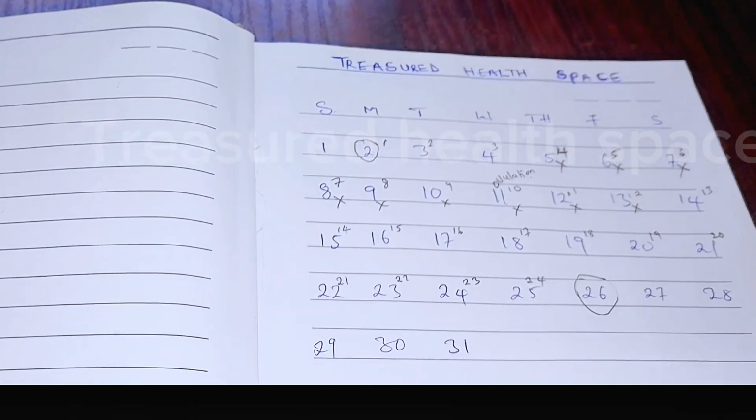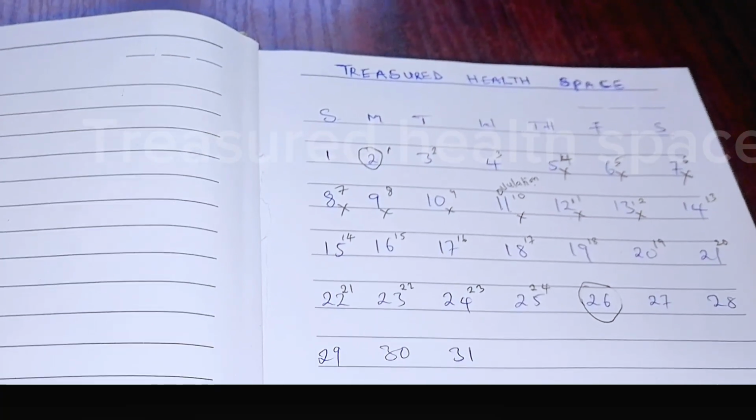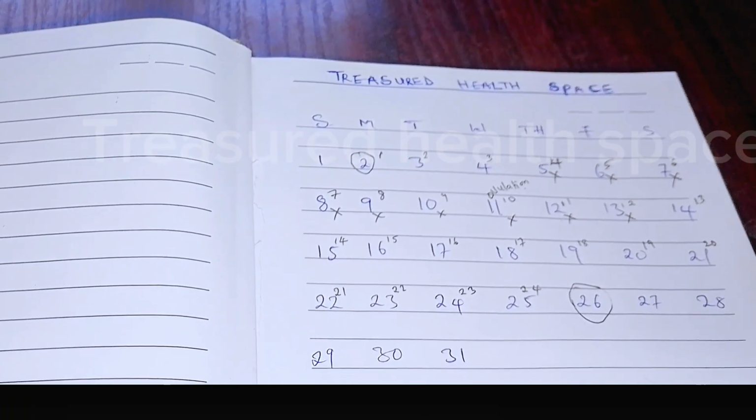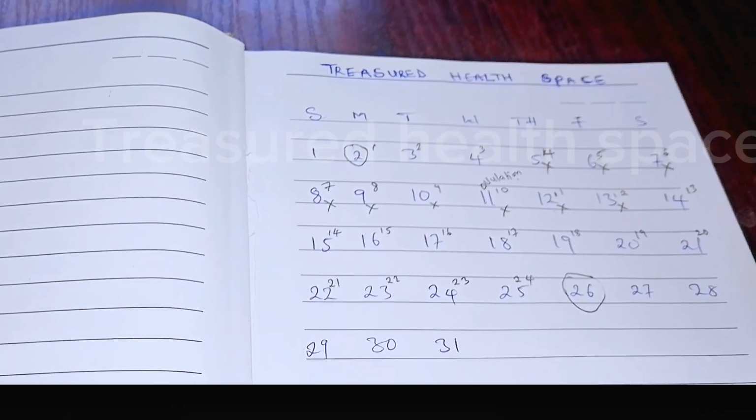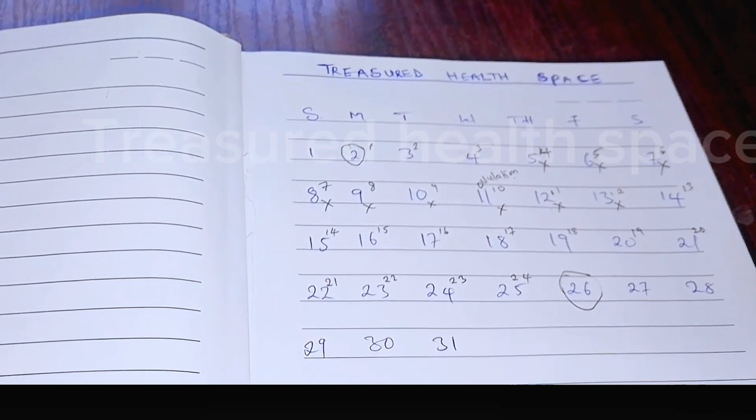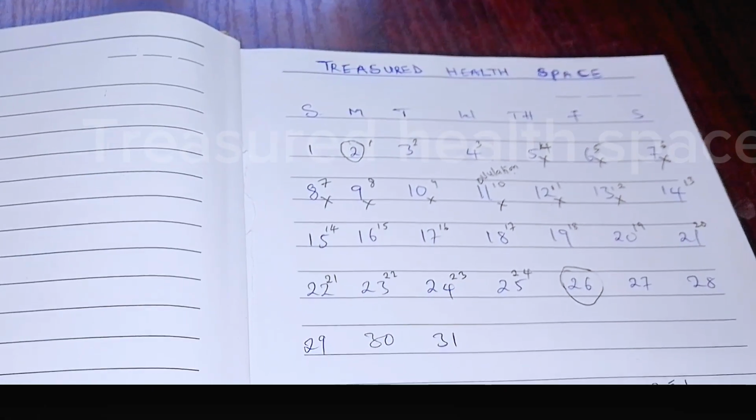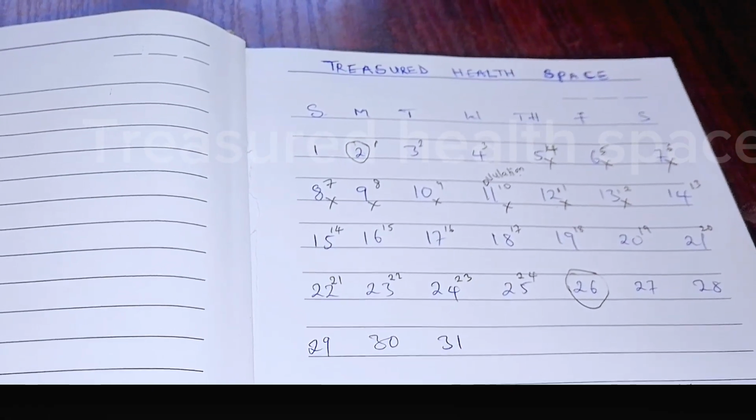So that doesn't mean you need to have sex every day, but at least you should have sex 3 to 4 times within your fertile window. This will increase your chances of getting pregnant.